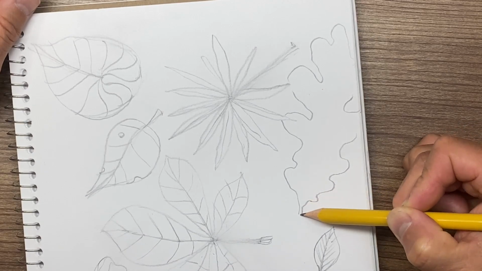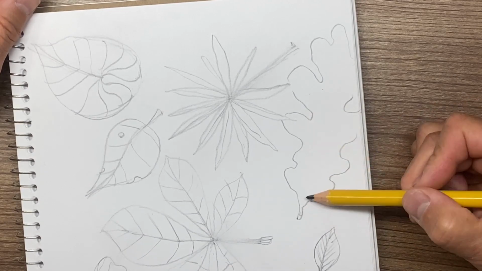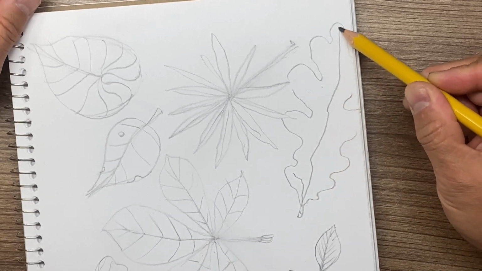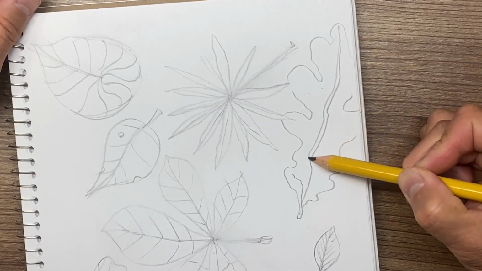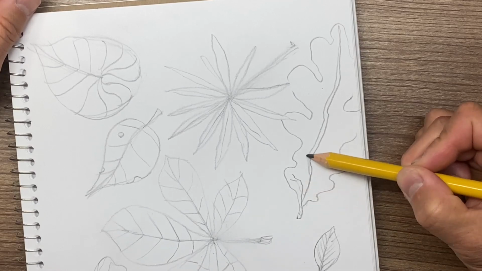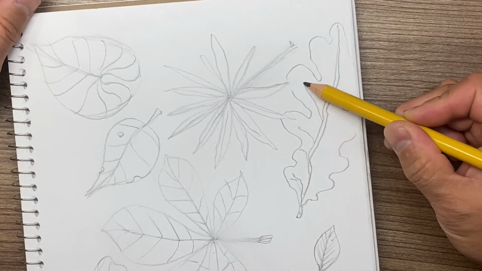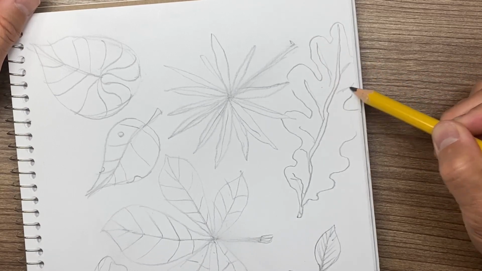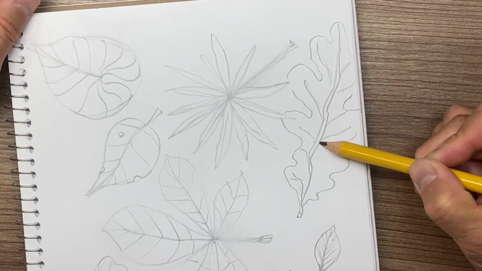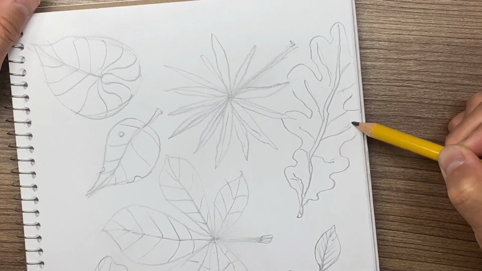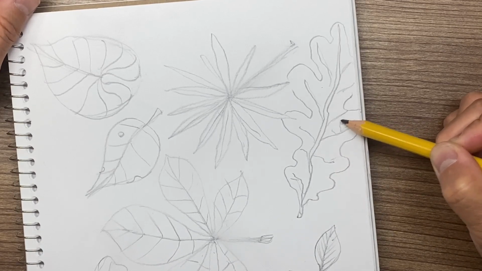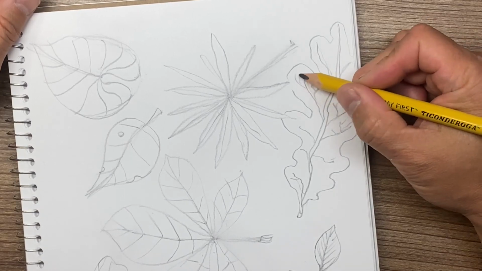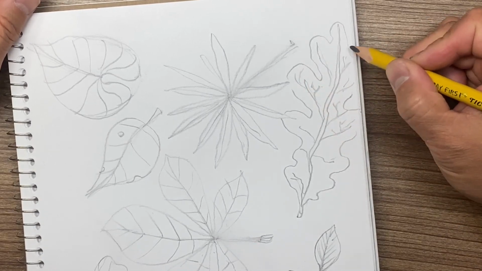Very asymmetrical pattern here. It kind of meanders up the side of the leaf. Little veins branching off. Larger to smaller.